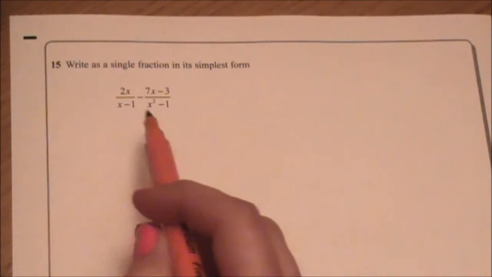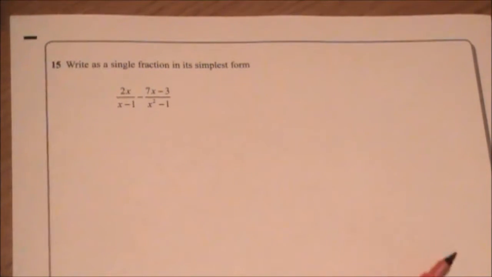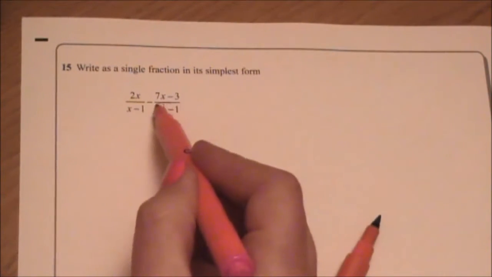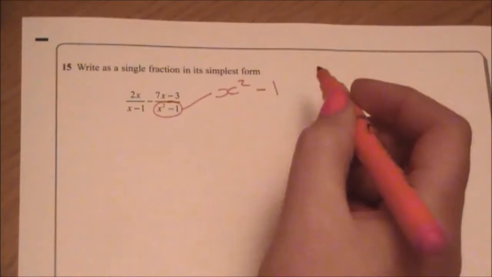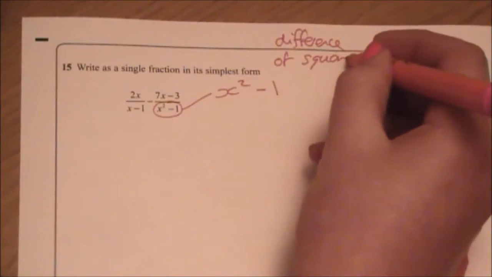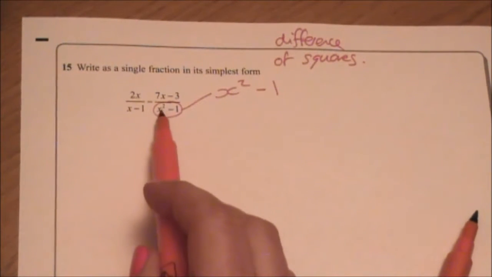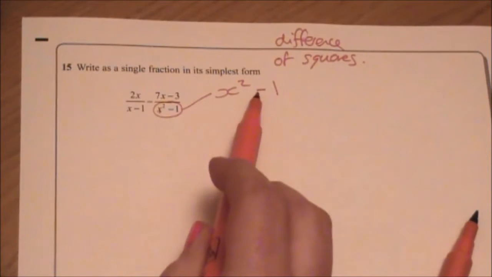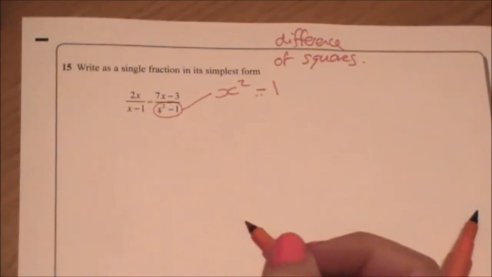First thing I need to do is get the denominators to be the same and do any cross multiplication that I need to do. Now, I know from my trained eye, and there's no reason you can't recognise this either, that what we've got here is x squared minus 1. And I know that that is something called the difference of squares. It's a rule that you will learn. That's when you have a square number, in this case x squared, take away another square number, in this case 1, because 1 times 1 is 1.